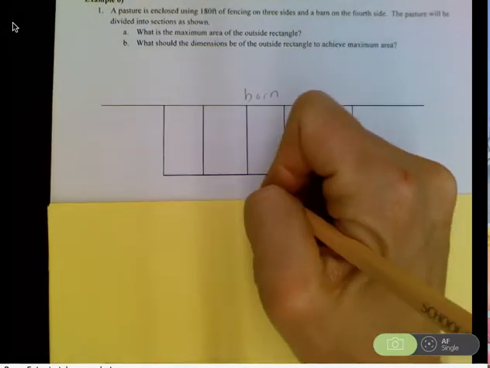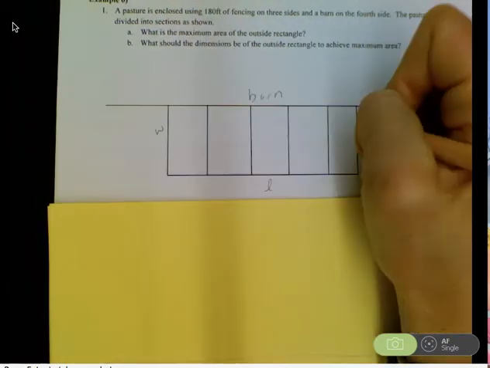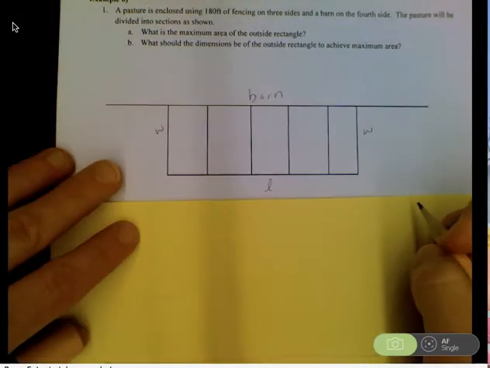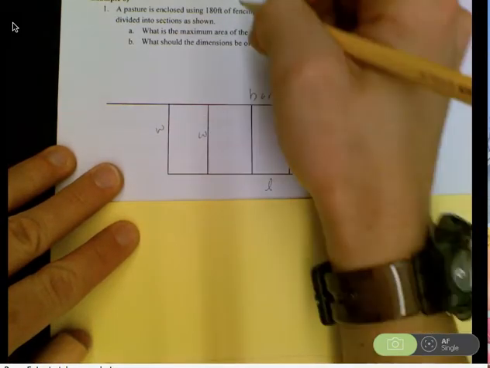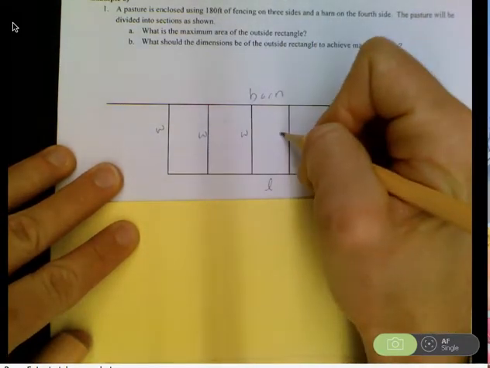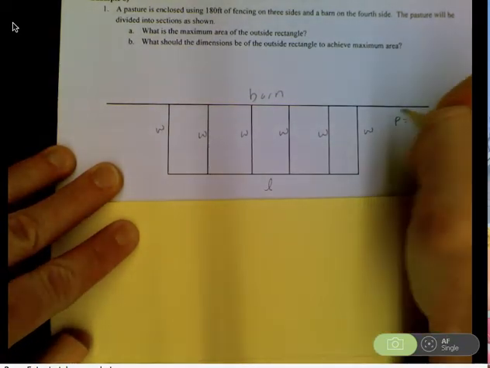But it's also divided into all of these sections, right? So we know that this thing has a length. It's a rectangle, right? It's got a length, and it's got a width over here, and it's got a width over here. But because we're dividing it into all of these sections, we need to use this 180 feet for all of these widths and the length. So the perimeter of this thing is really 1, 2, 3, 4, 5, 6 of these widths and the length, which means that our 180 feet of fencing needs to get divided among the 6 widths and the length, okay?